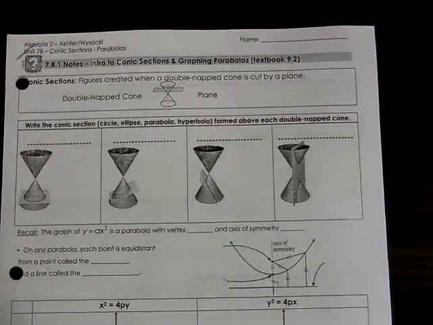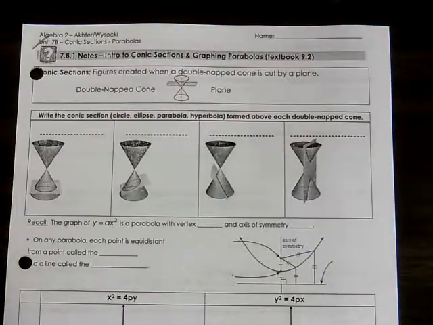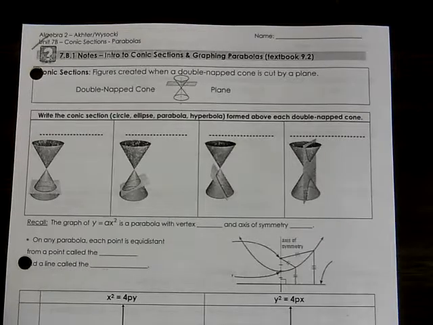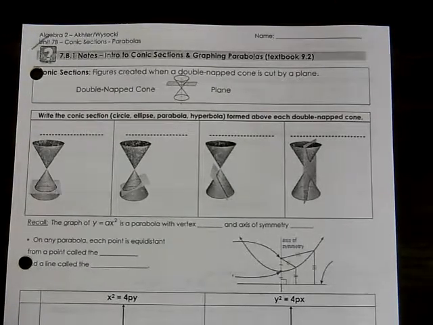There we go. 7.B.1 notes, it says Intro to Conic Sections and Graphing Parabolas. We'll get to the graphing more on Monday, but for today the main objective is what is this thing called the conic section and what's so special about parabolas in that process.